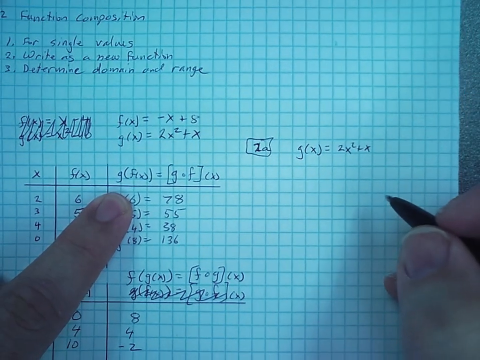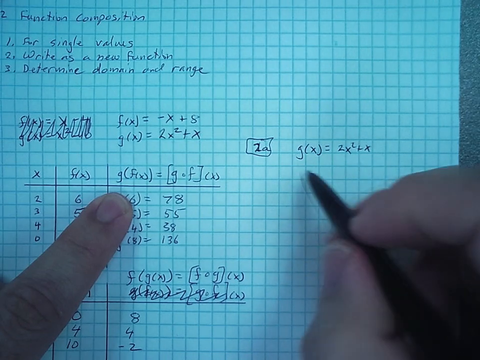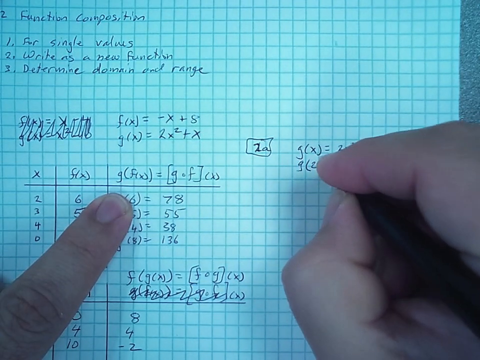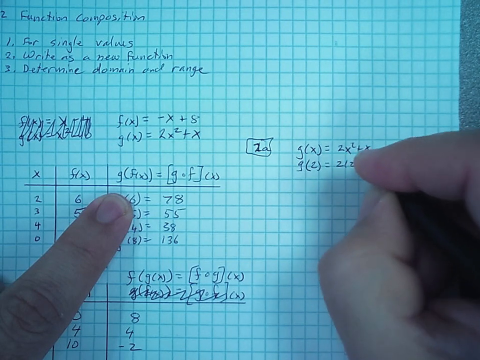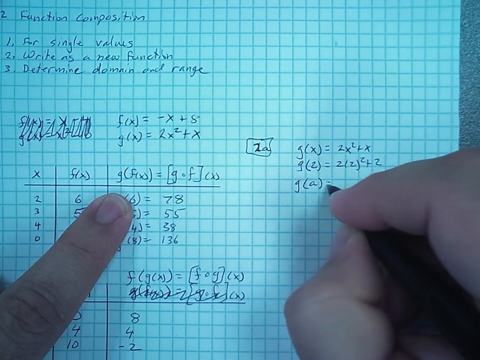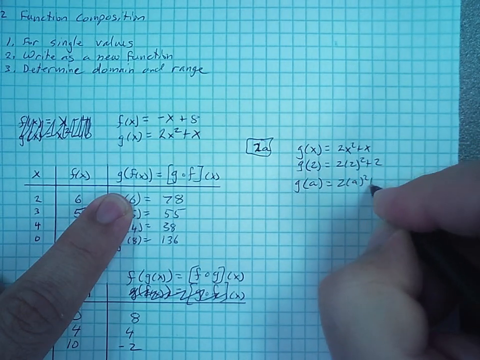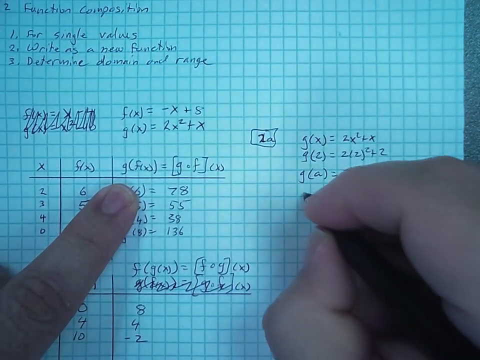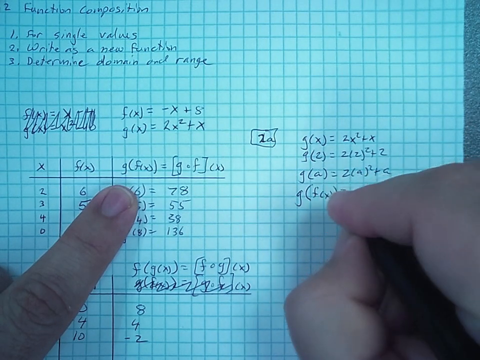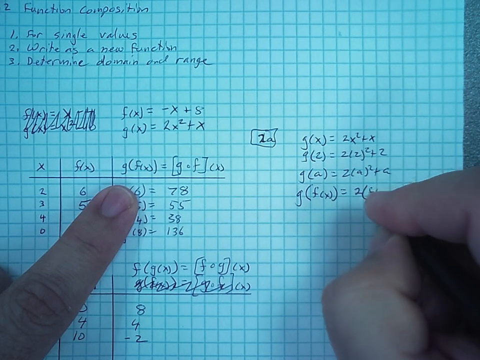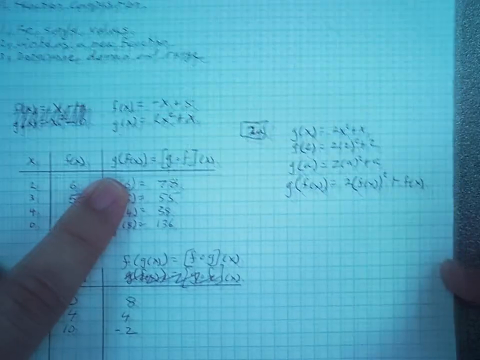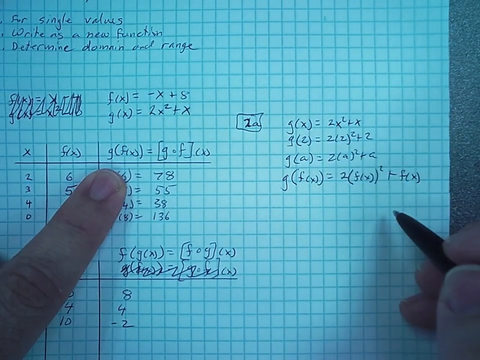In chapter 4, we talked about function notation and how we use it. I can stick a 2 into g, and that would be 2 times 2 squared plus 2. I can also stick, say, an a in there, and that would be 2 times a squared plus a. So all that's really happening now is I'm sticking f of x in there, which is going to give me 2 times f of x squared plus f of x. It's not different from what we did before.